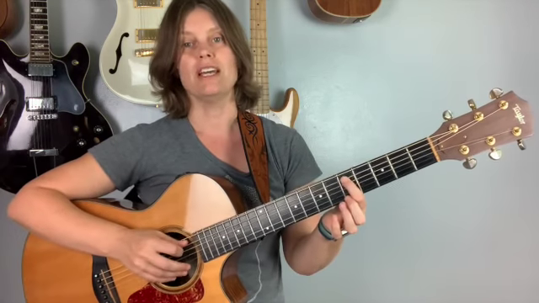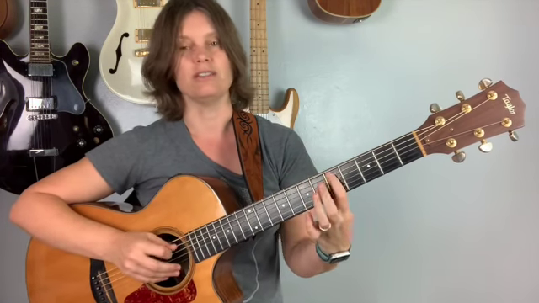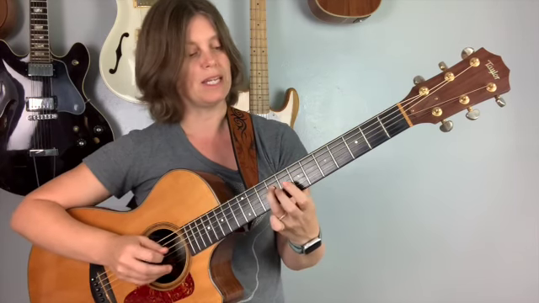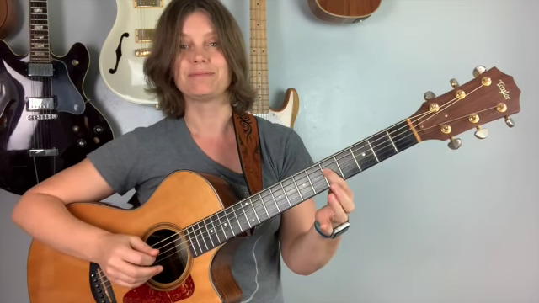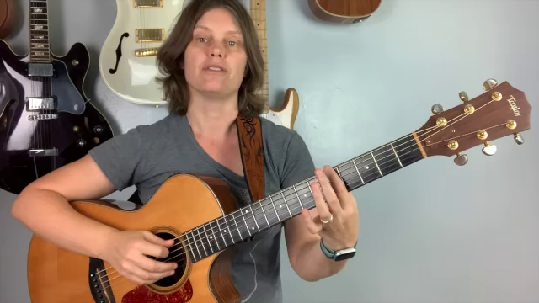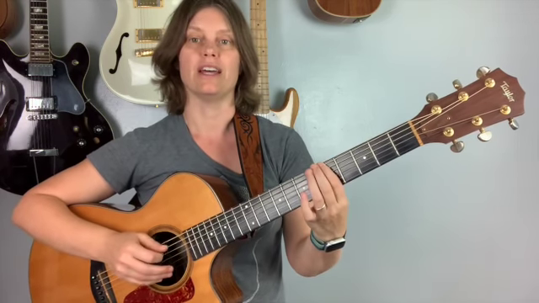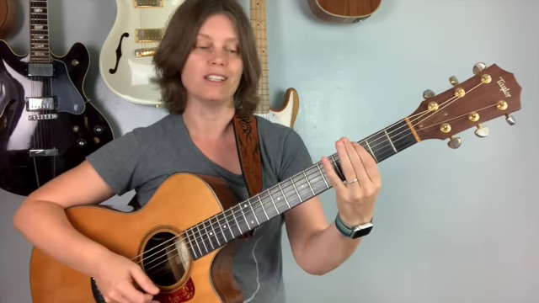Now if your root is on the A string, you could do the same thing going this way, like D, A, B, G. Or you can find your 5th on the string above: D, A, B, G. So those are some little hints to finding it on the guitar, pretty much in any key.